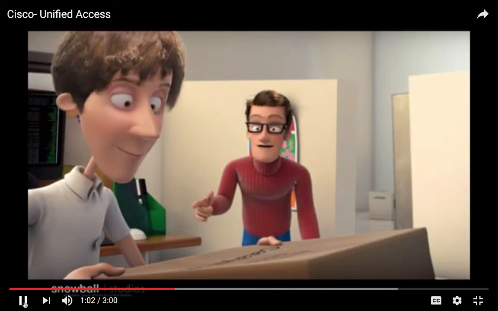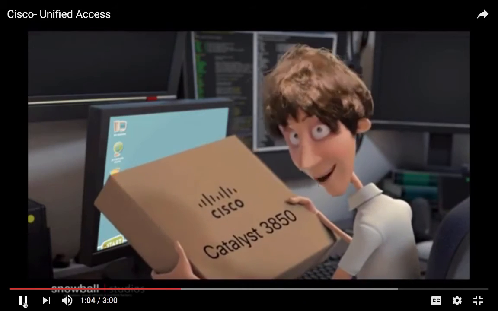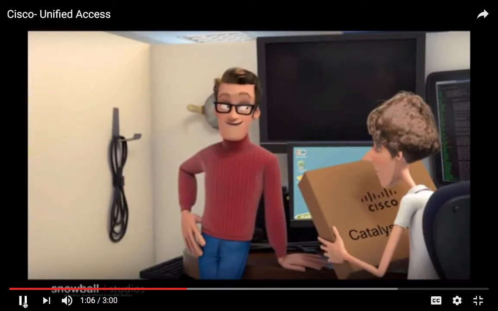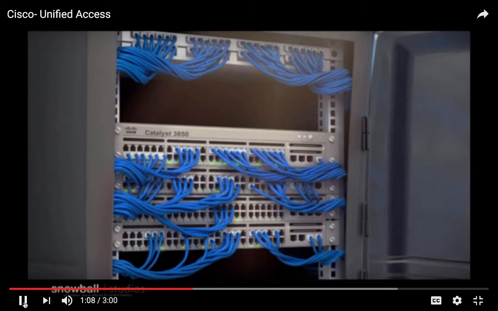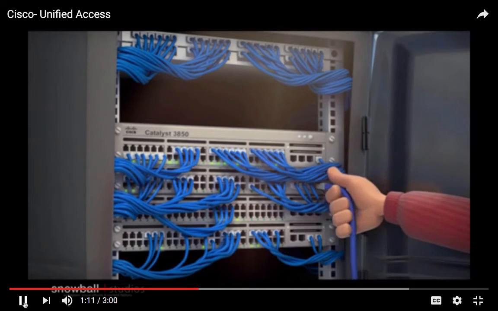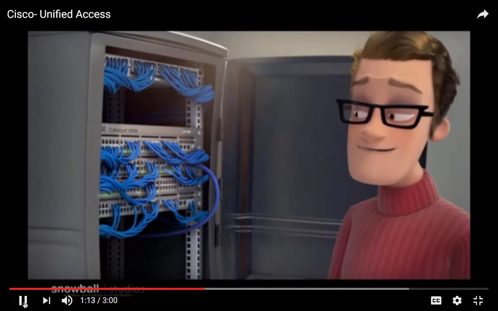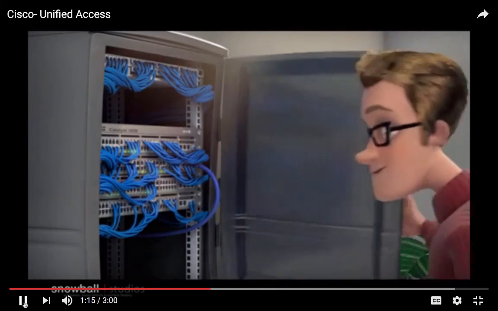Is that the new integrated wired and wireless switch? I think I'm feeling much better. The same smart features for wired and wireless. That was simpler than I thought.